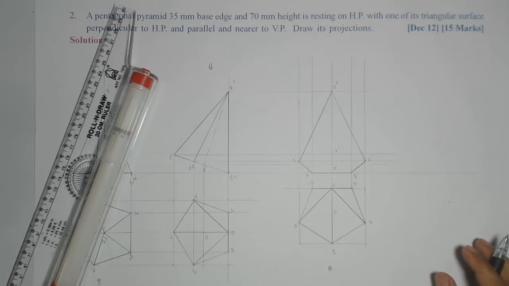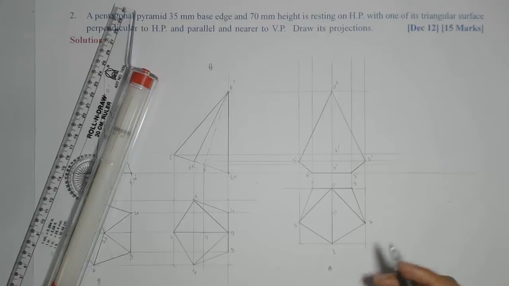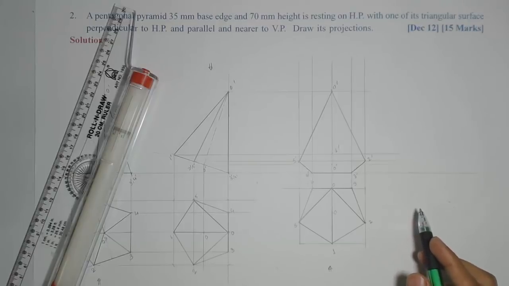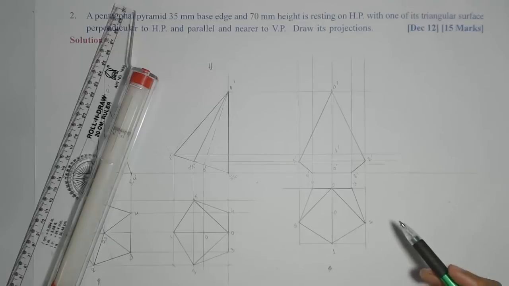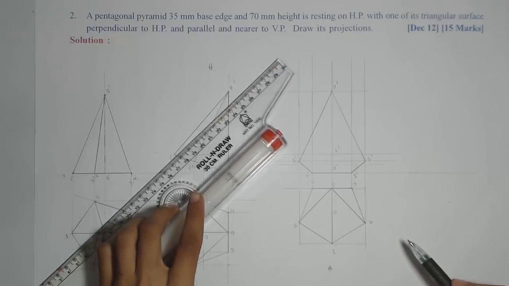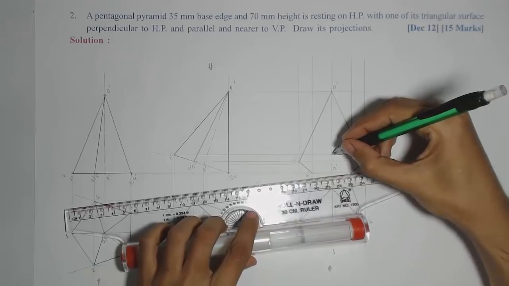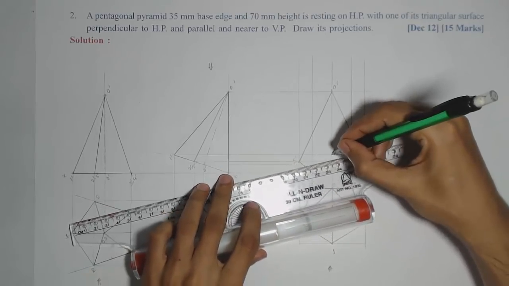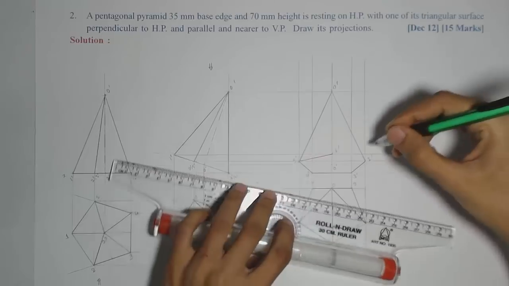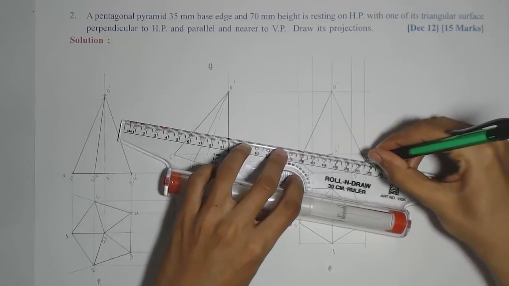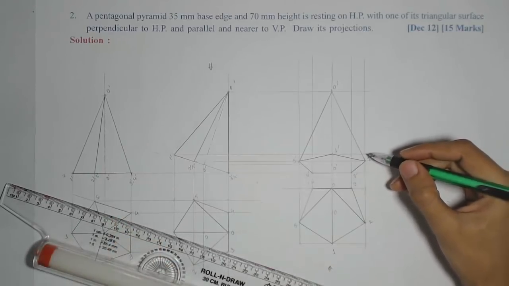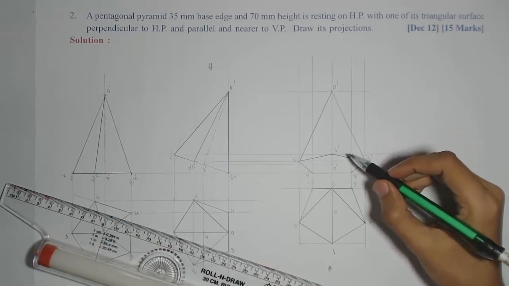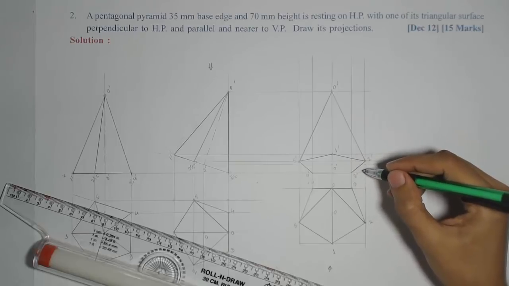Now we will see which edges are nearer to the observer. Okay. So 1 2 and 1 5 are nearer to the observer, so those should be marked dark. So the remaining base edges 1 dash 5 dash and 1 dash 2 dash should be dark because they are nearer to the observer. Now we have completed all 5 base edges and 2 slant edges. So now we'll see how to mark the remaining slant edges.